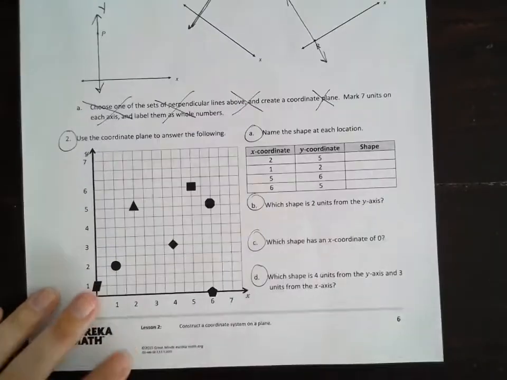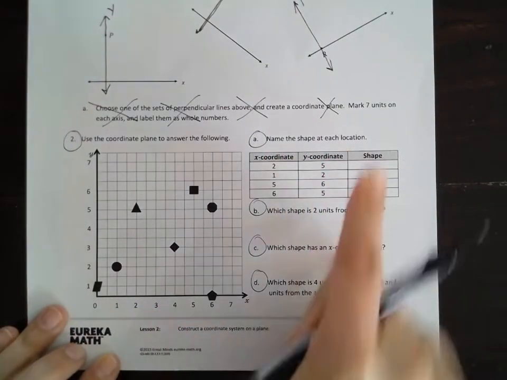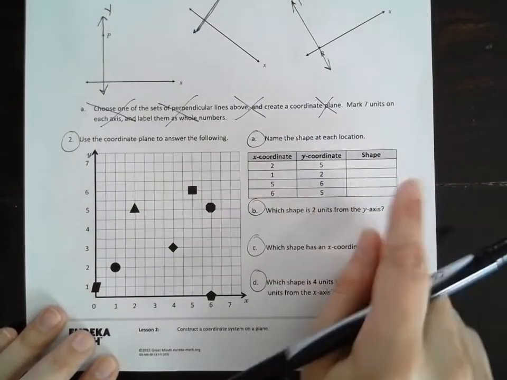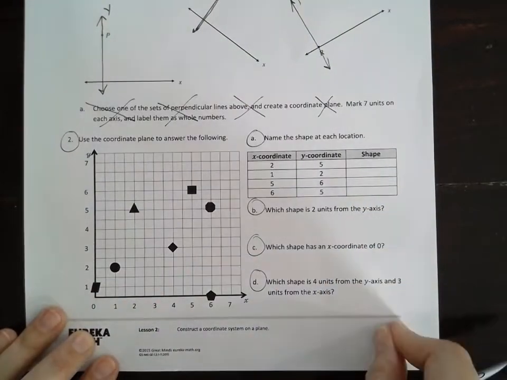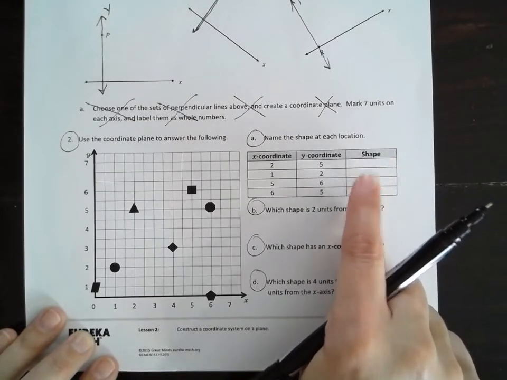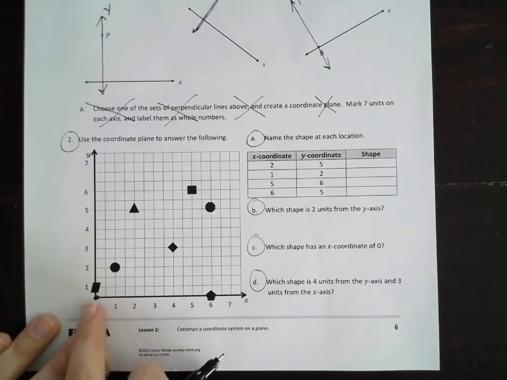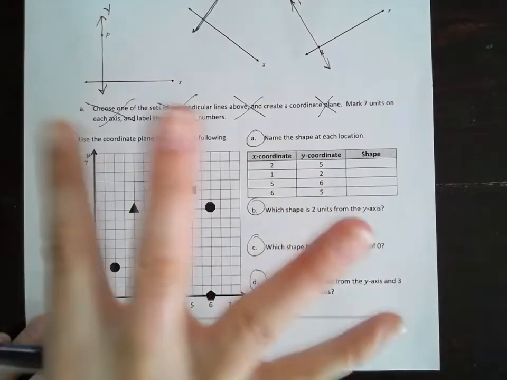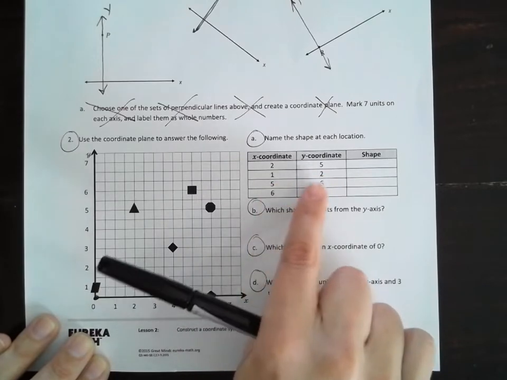So this one says, use the coordinate plane to answer the following. Name the shape at each location. I want you to pause the video. I want you to see if you can figure out which shape has an x-coordinate of 2 and a y-coordinate of 5. And draw them in your notebook, or if you have this paper, you write it on the paper. Remember, Google Classroom, in your notebook. People who are at home, with no Google Classroom, you're writing on the paper. So again, where do we start? That's right, we start right down there in that origin. And what do we travel on first? We travel on the x first, then we travel on the y, okay? So I want you to pause the video and write down the 4 shapes that are going to go with those coordinates. 2, 5, 1, 2, 5, 6, and 6, 5. Pause the video.